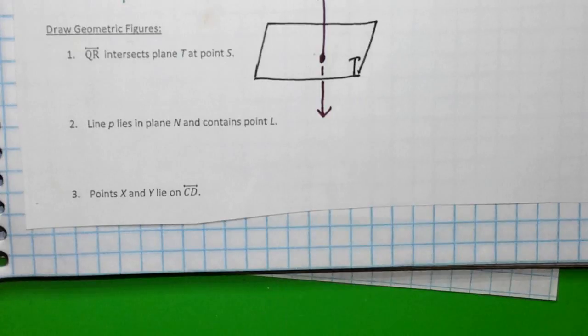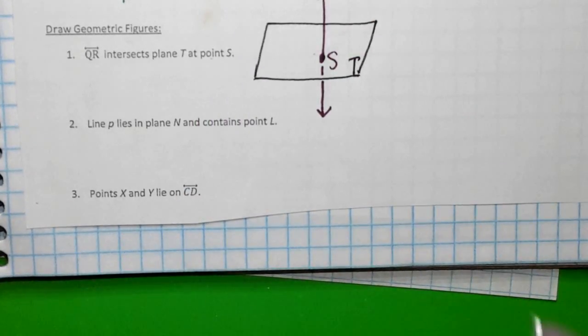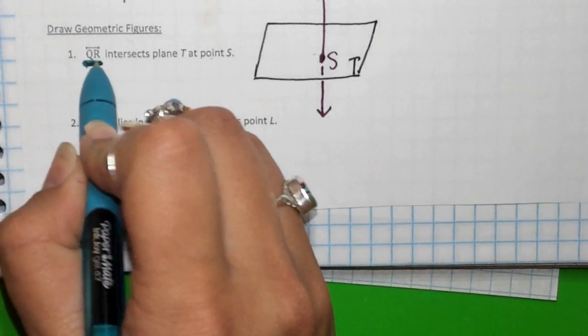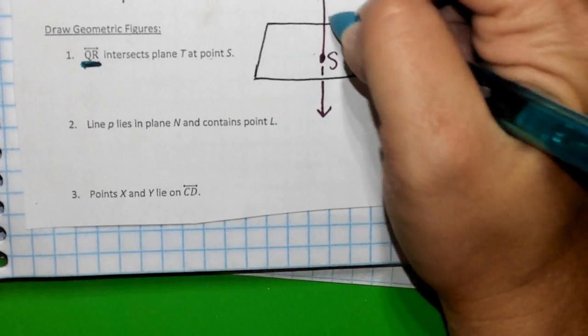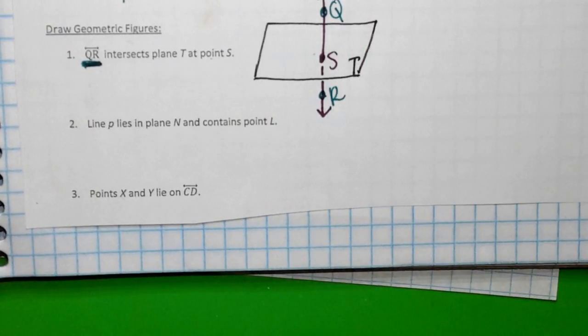What is this point where it intersects? At point S. And how do we need to name that line? So I have to put a Q on it, and I have to put an R on it. And boom, we're done.